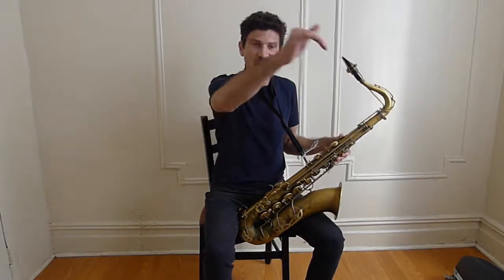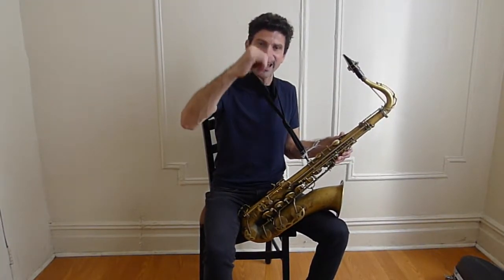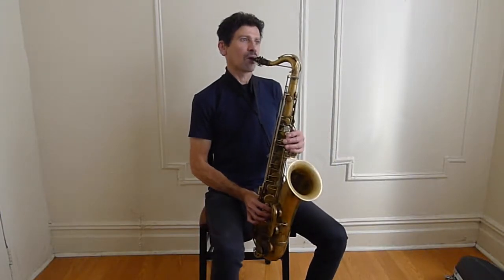The A flat is on the upbeat of 4 on the 2 chord, and it carries over into the 5 chord.